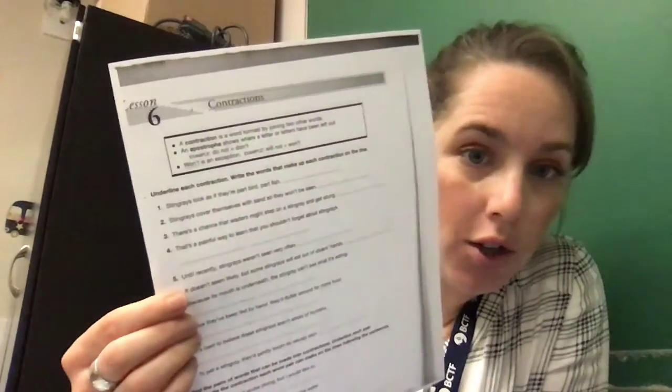So for this worksheet, upside down, what you're going to do is, I believe it's all one section here. Let's see. This first section has 10 sentences. You're going to underline each contraction. So you're looking for the word in the sentence that has the apostrophe. You're going to write the words that make up each contraction on the line.